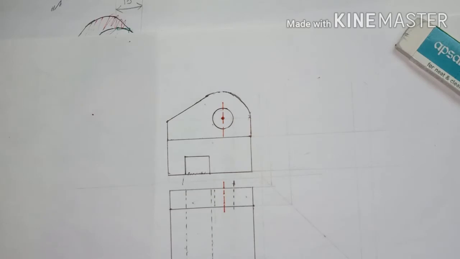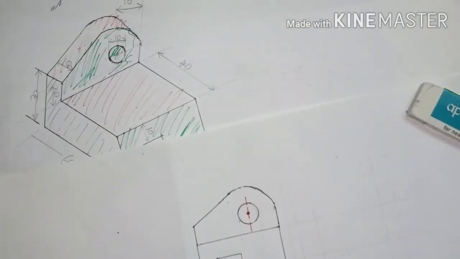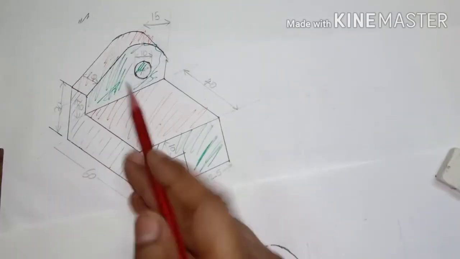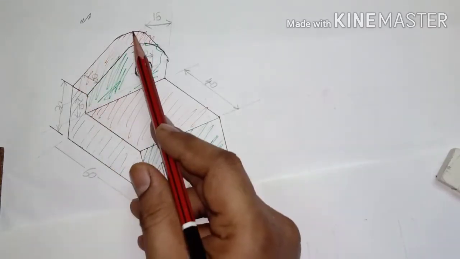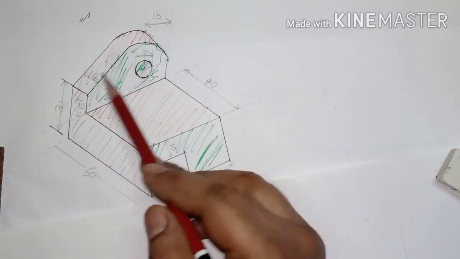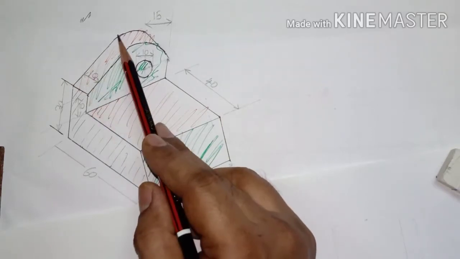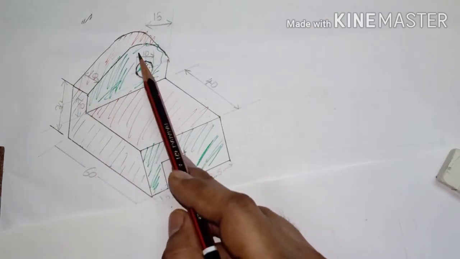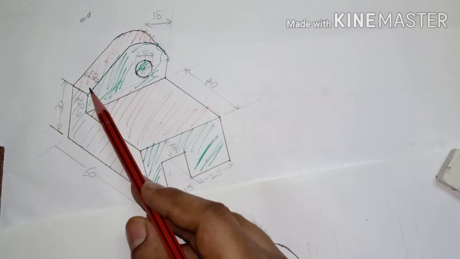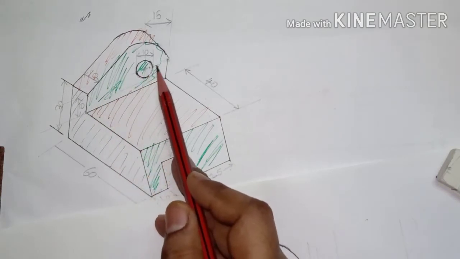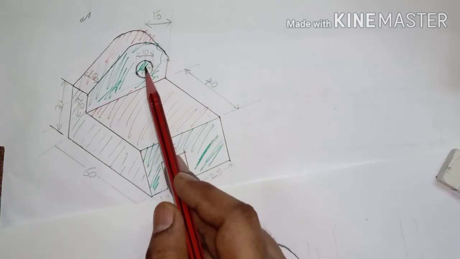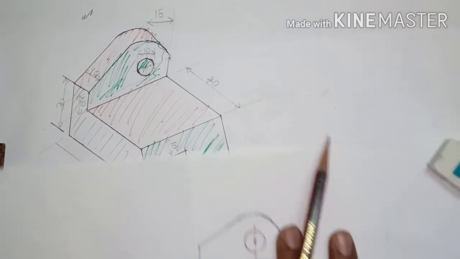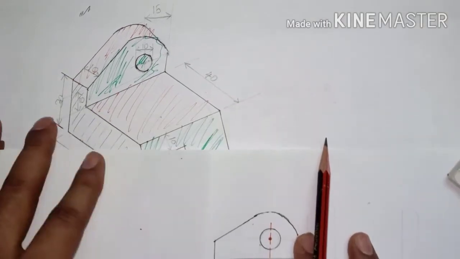Now we have to draw the side view. This is the one part, and the second part also has to be drawn as side view. We have to show this as a rectangle box. The total height is 30 plus 15, that is 45. Why am I taking it as 15? From here we draw the arc as the 50 arc. So the top edge is 50, and the total is 45.